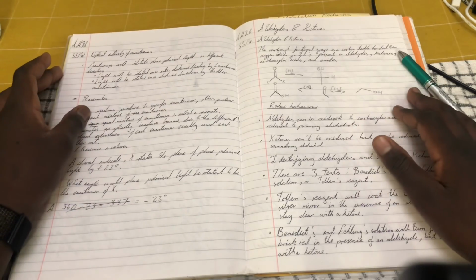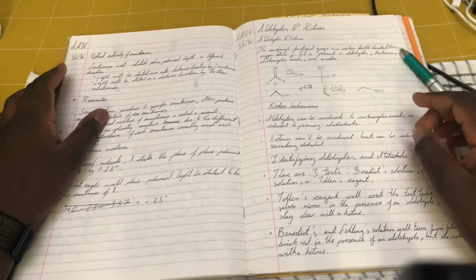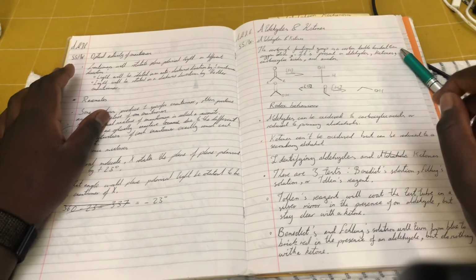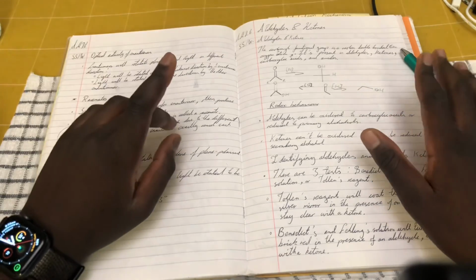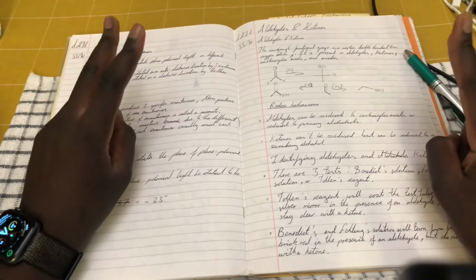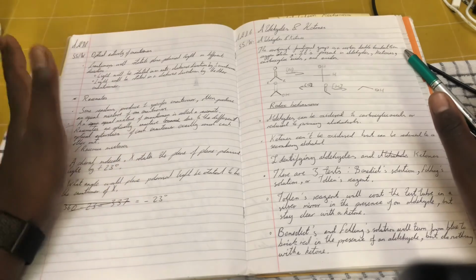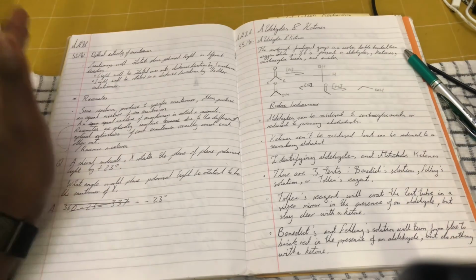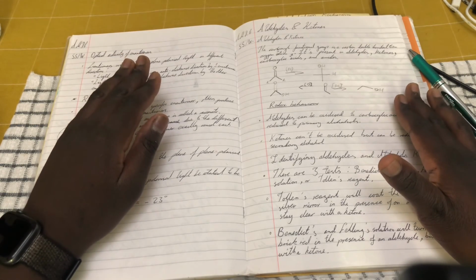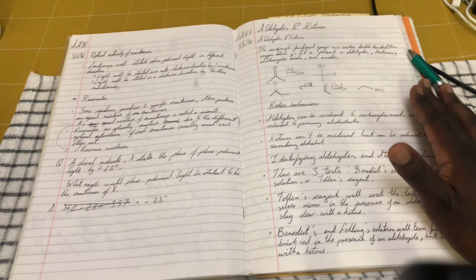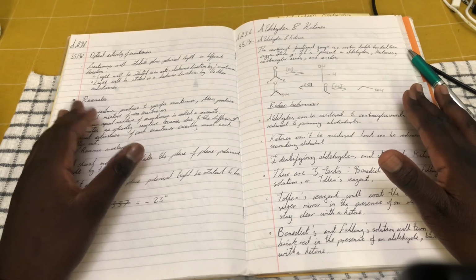So enantiomers will rotate the plane polarized light either anti-clockwise or clockwise. You have 2 types of enantiomers: the sinister enantiomer and the rectus enantiomer, or S and R. Sinister just means left, and R just means right. So the S enantiomer has caused the plane polarized light to be rotated to the left.